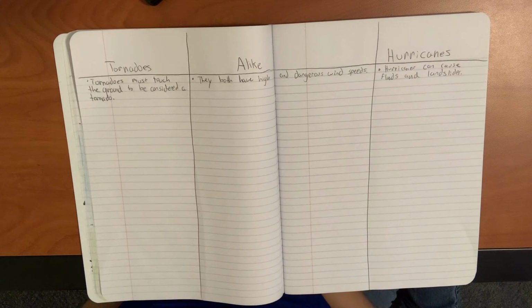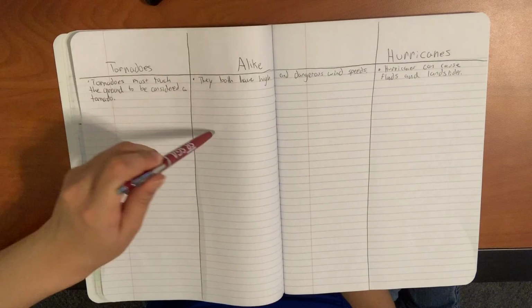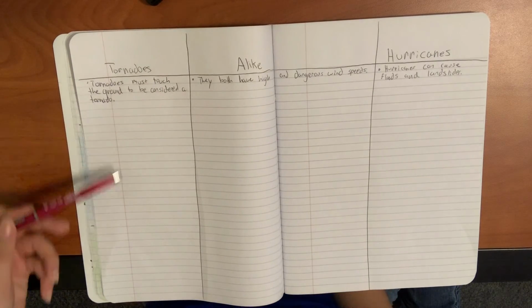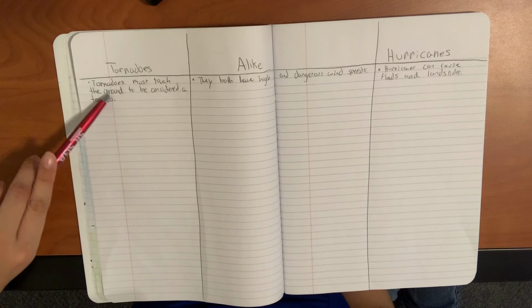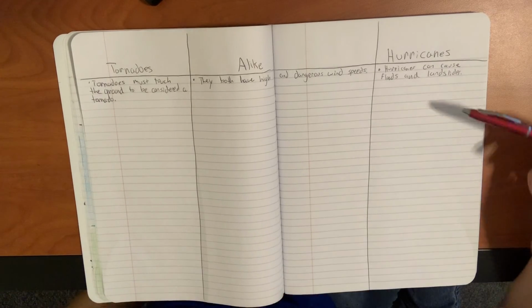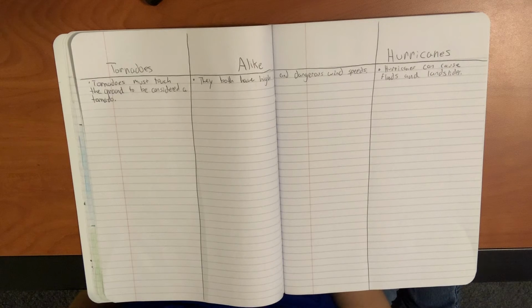When you fill out this chart, you must list at least 2 similarities in your like section. List as many uniqueness or different things about tornadoes, and same with hurricanes as you can. And complete the chart, and then scan and upload a copy to thorismcfadden12@gmail.com.